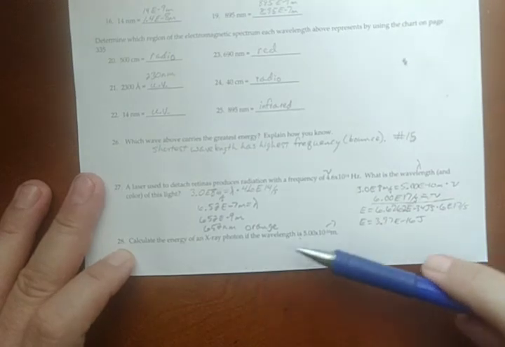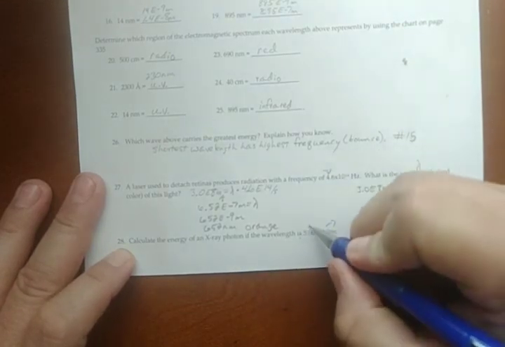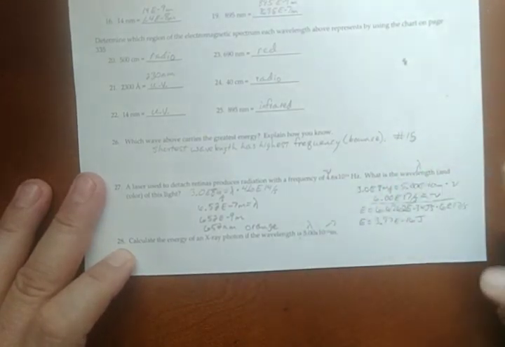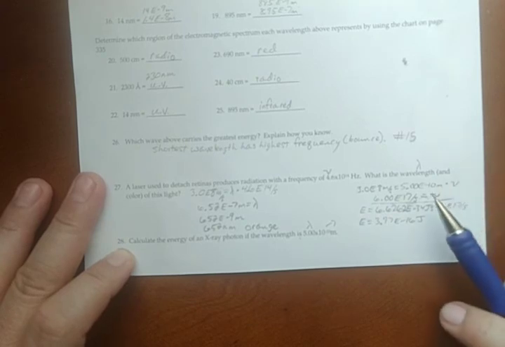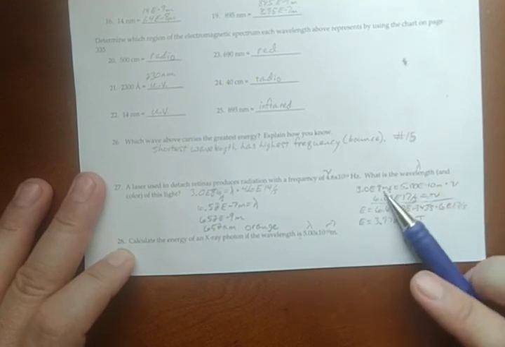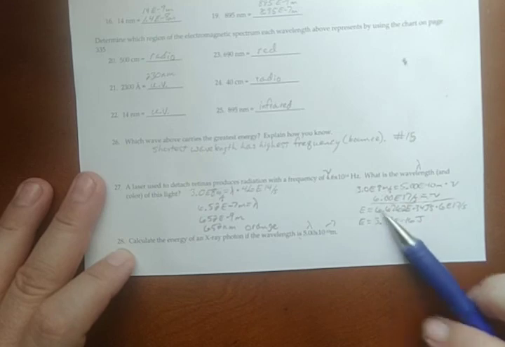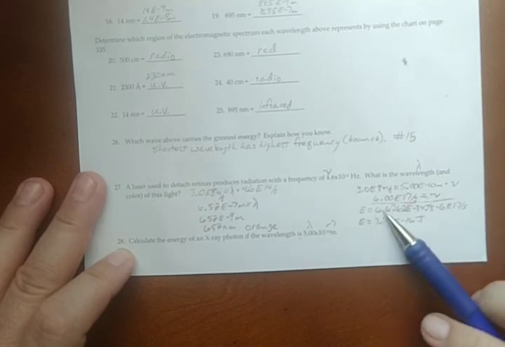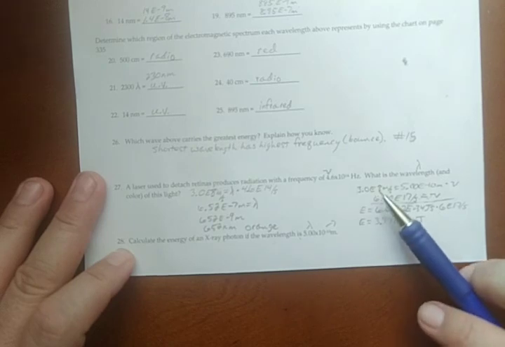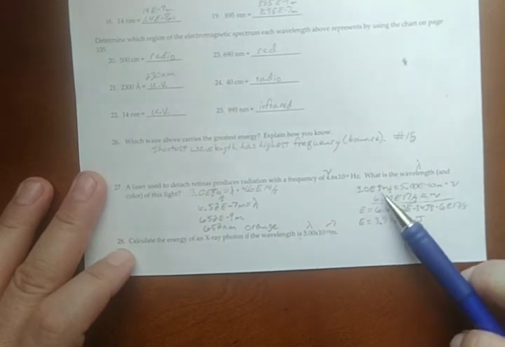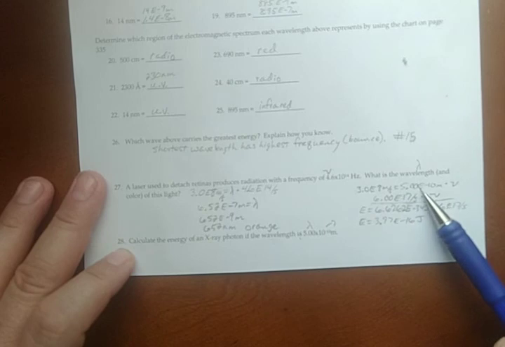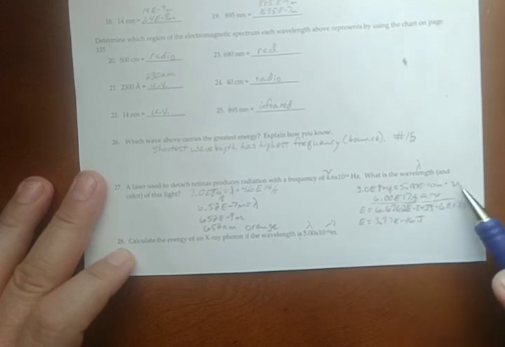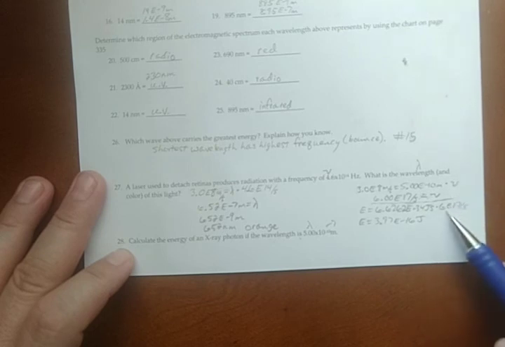Calculate the energy of an X-ray photon. Wavelength. I want energy. Well, I do have a formula that has energy. But it doesn't have wavelength in it, does it? So what I can do is I can take my speed of light formula. Speed of light equals wavelength times frequency. I can find frequency and put it into my energy equation.